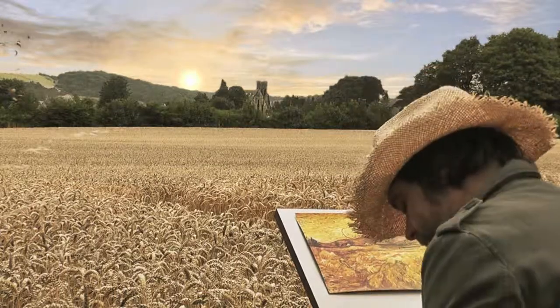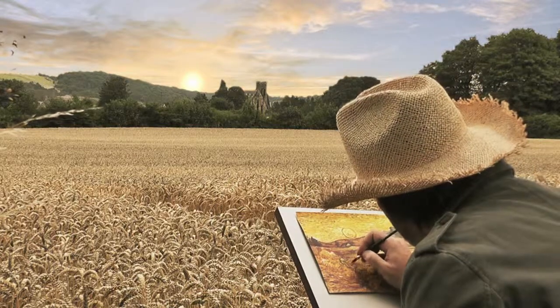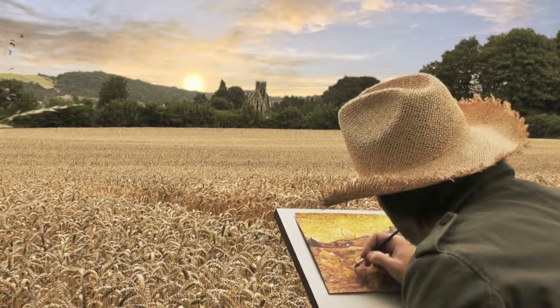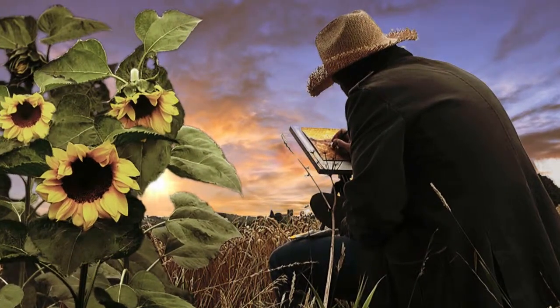So there we have it, how to replace skies, how to colour correct for a particular set of circumstances, and how to add extra elements into the shot to round it off.